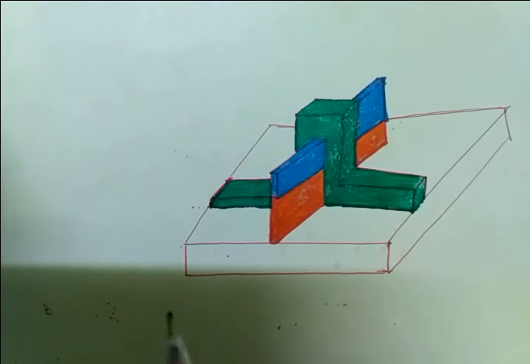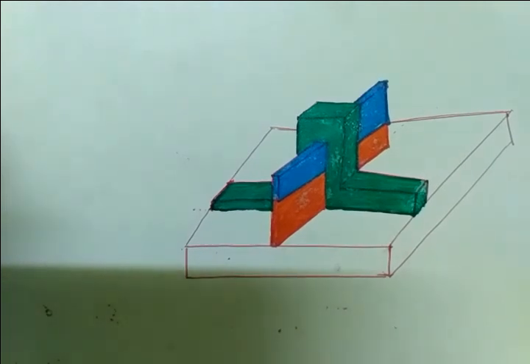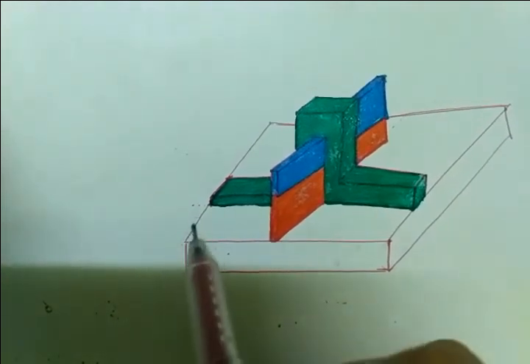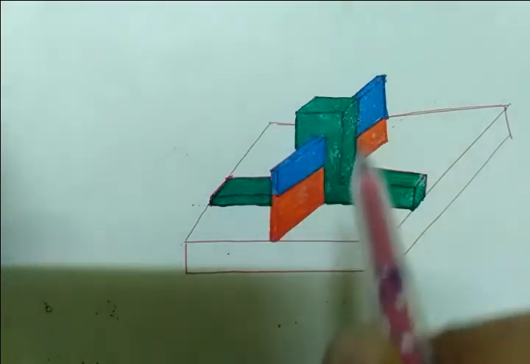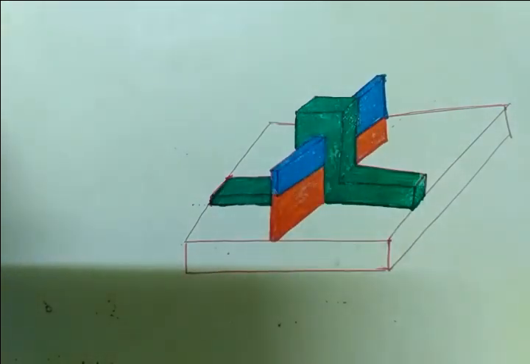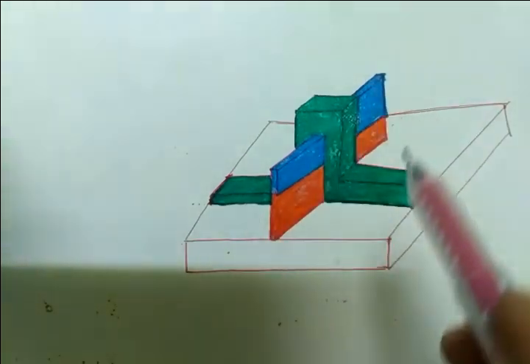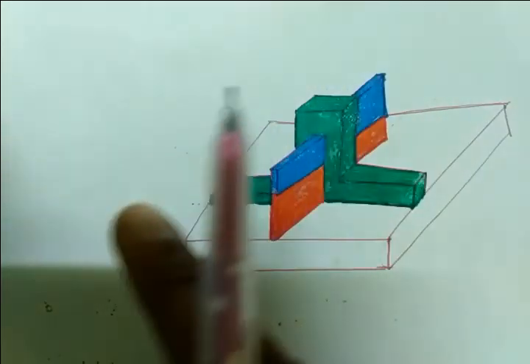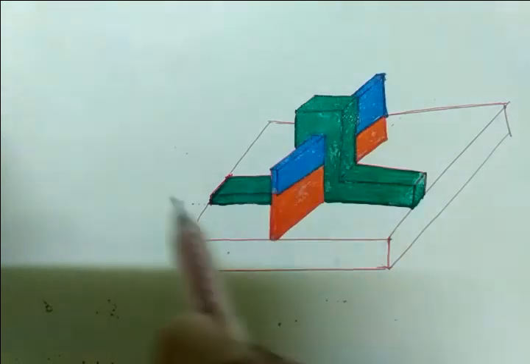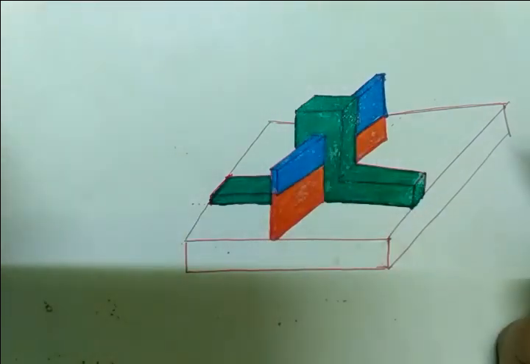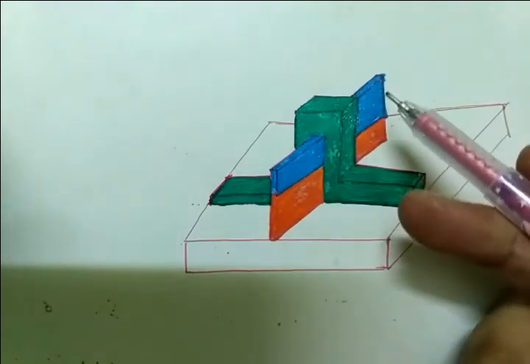The device gets its name from the fact that the conducting channel wraps around this fin.